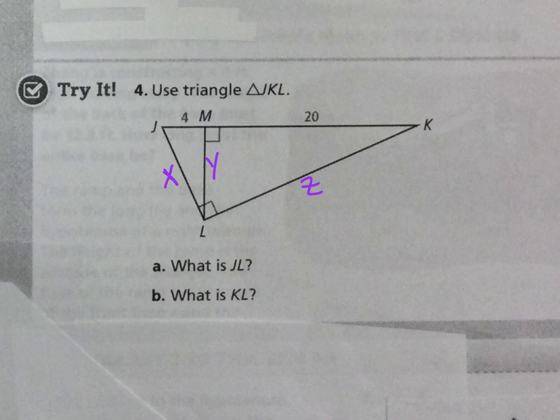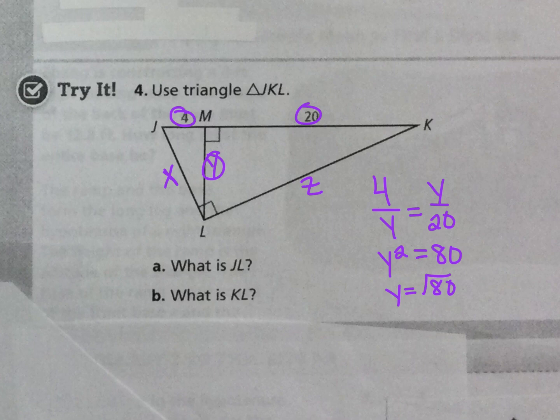Because we have these two numbers, I'm going to have to find Y first. So 4 is to Y as Y is to 20. Y squared equals 80. Y equals the square root of 80. I don't have my calculator, so let me erase that and just put the square root of 80.